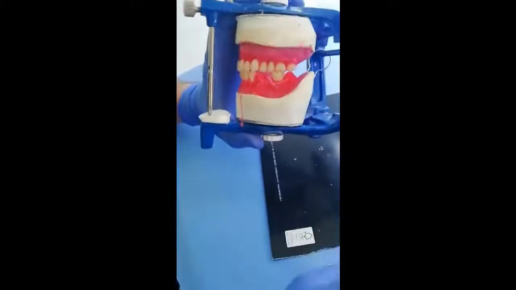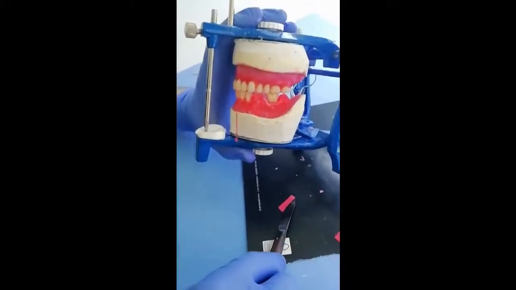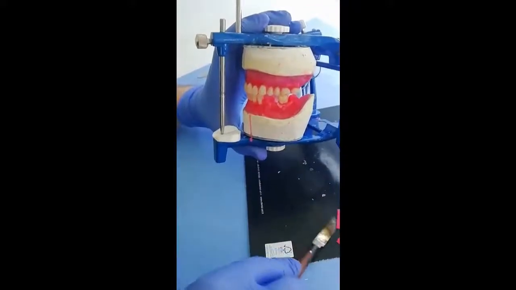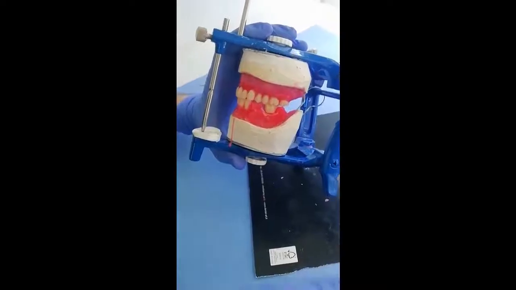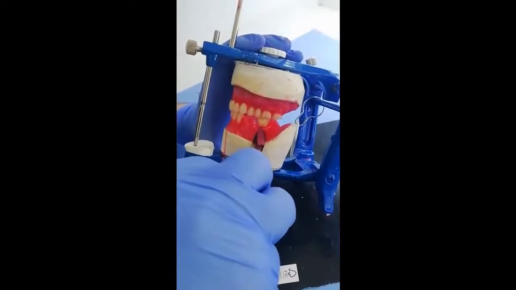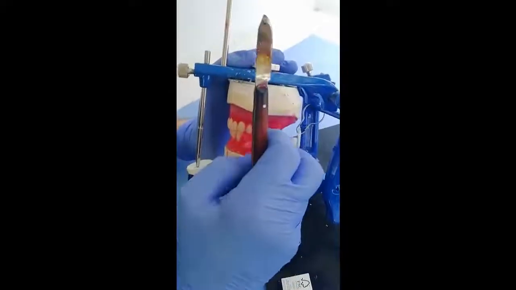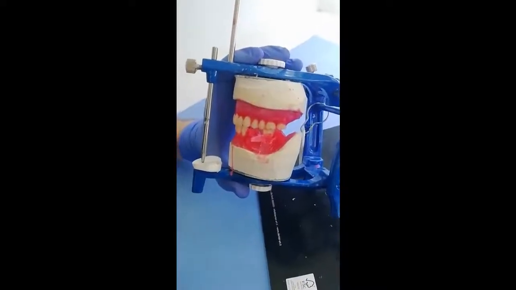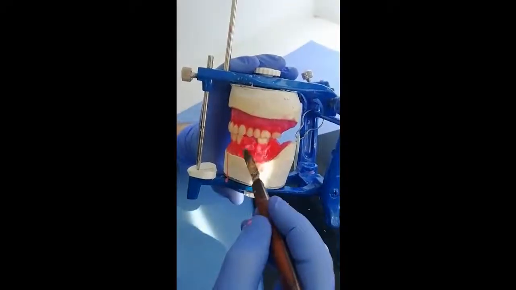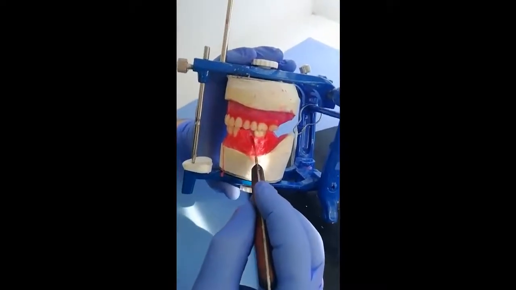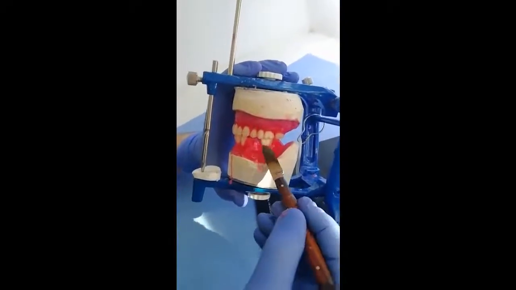Now we take a piece of wax and fix the first molar in its proper position in the lower wax rim. You can notice here that the amount of wax around the first molar is enough to accommodate the first molar.